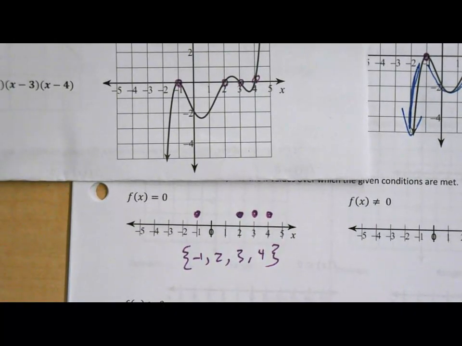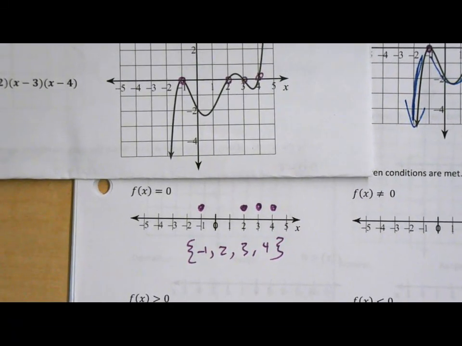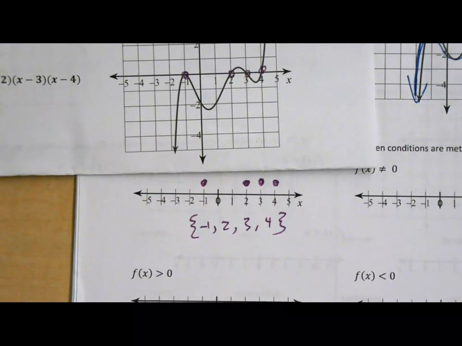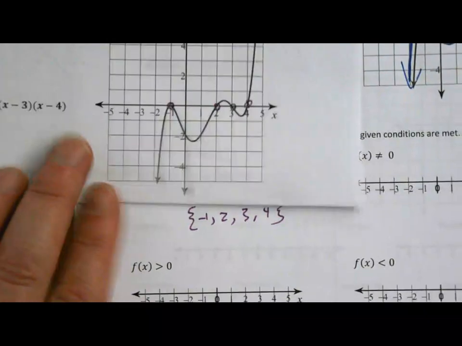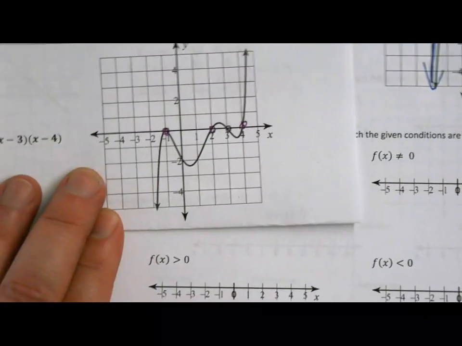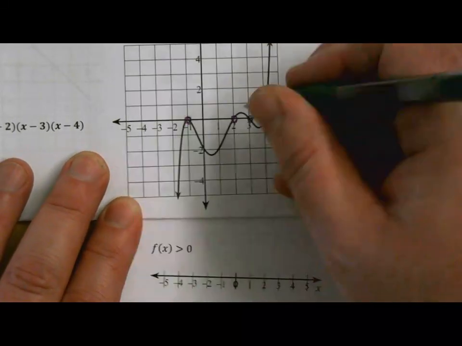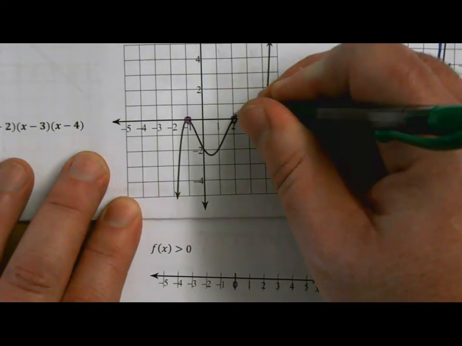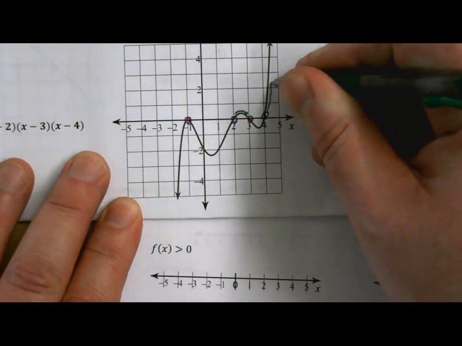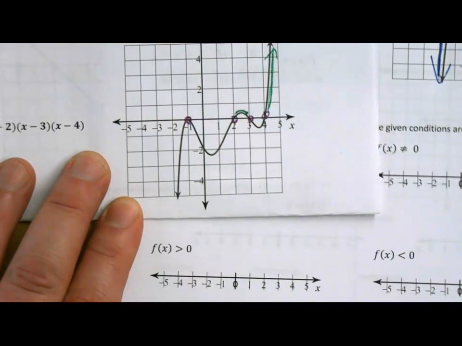All right. We're going to move down the page from here. This is going to look a little bit different from yours because I'm going to keep my graph here and slide my paper up. But we're doing now f of x greater than 0. Sorry, greater than, not greater than or equal to, greater than. These would be the regions where the graph is above the x-axis.